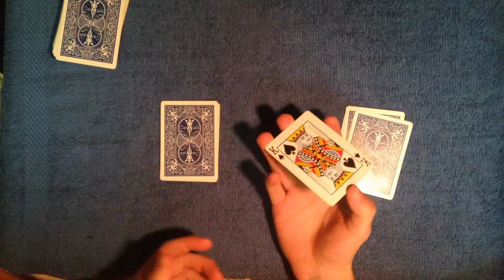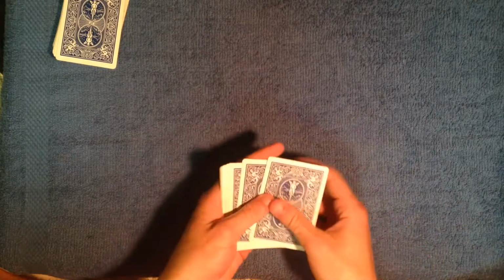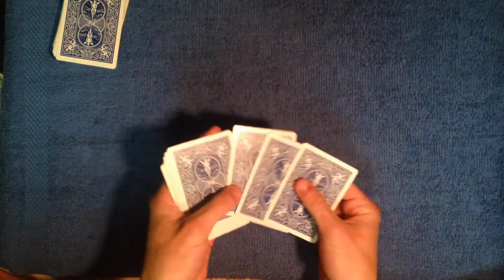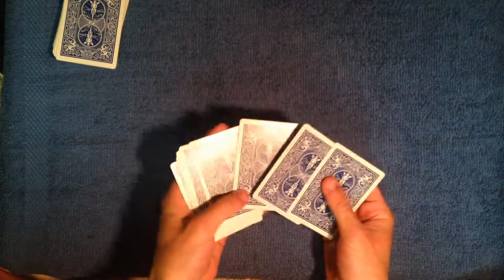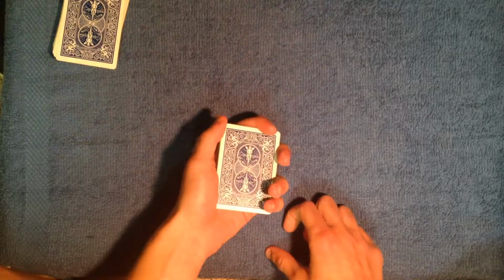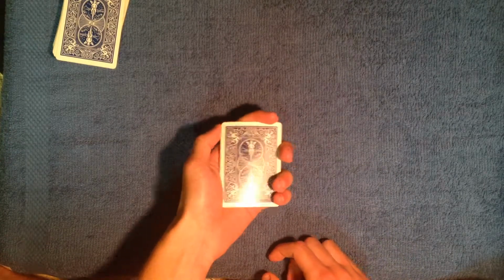Tell them to remember that, and you put that pile on top of another one, that pile on top of another one. So now you can shuffle it if you want, but you just have to make sure that their selected card, that king of spades that they just selected, is in the 3rd position from the top. If it's not in the 3rd position from the top, the trick won't work, and you'll look very stupid. So if you want to shuffle, you can. I don't advise it because it could get easily lost in the deck.